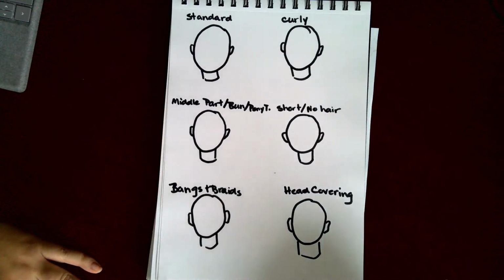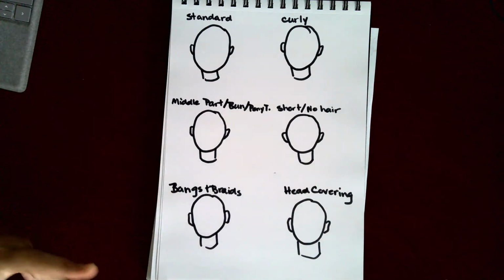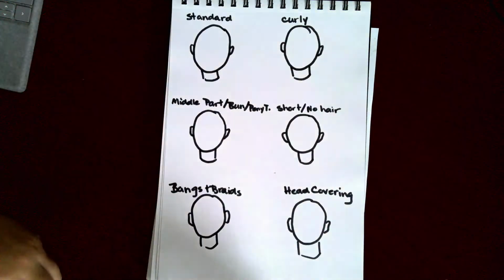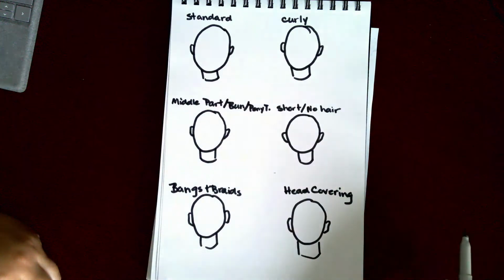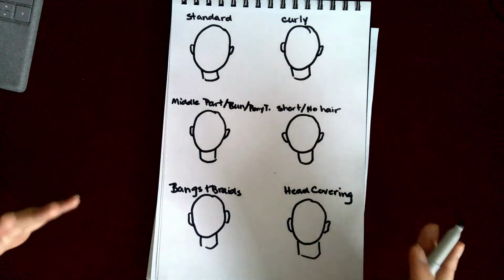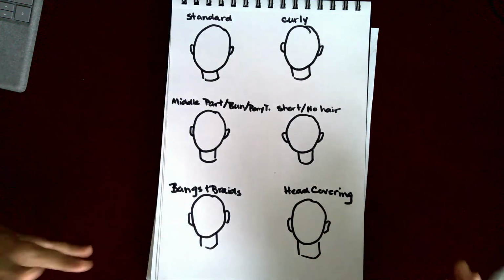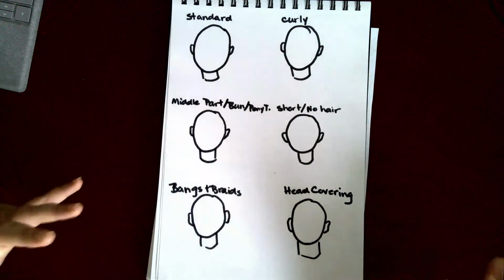Good morning, everyone. We are going to take some time and talk about how to do some different hairstyles. So I have 6 different heads drawn, and each one has a label above them of what we're going to be drawing for each of them. These do not represent every single hairstyle. These are just some 6 basic hairstyles.